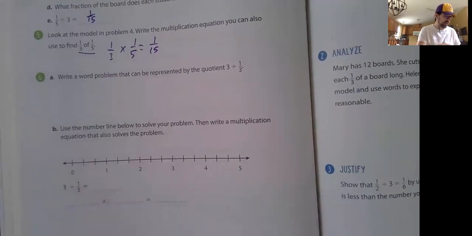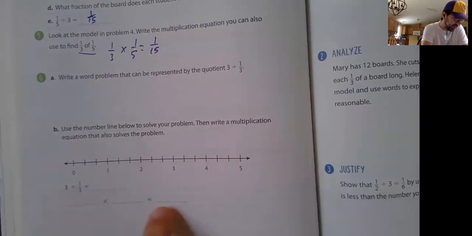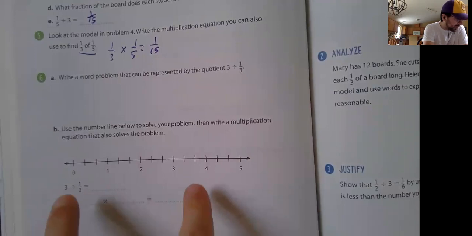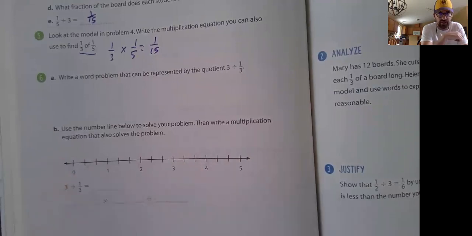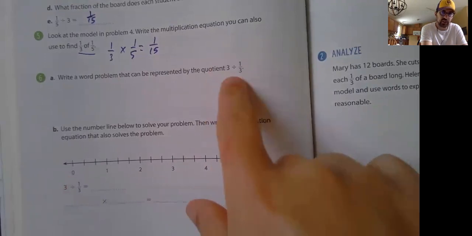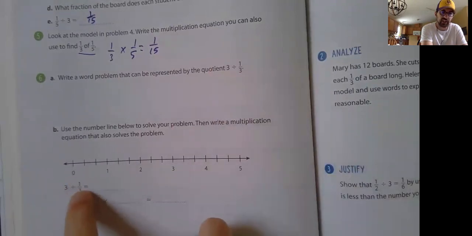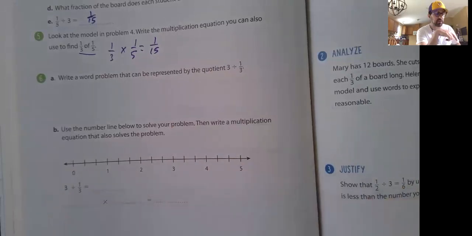Okay, so now if we look at this, it says then write a multiplication problem. So we're going to solve it and then write a multiplication problem at the bottom. When we look at this, we clearly have a number line that goes 0 to 5. Do we need to go to 5? I want you to think about that. If this is the expression that we're using for this equation, how could we represent this on this number line?